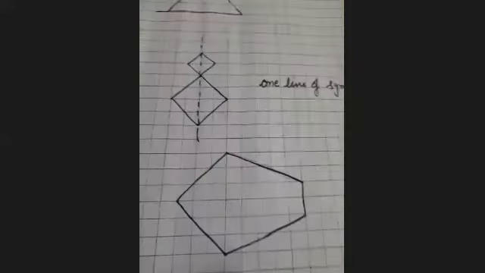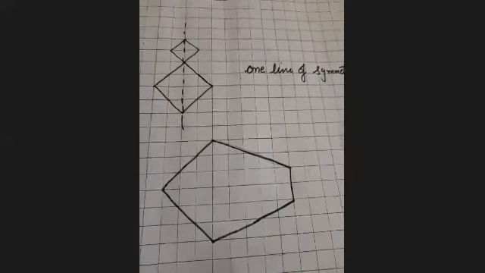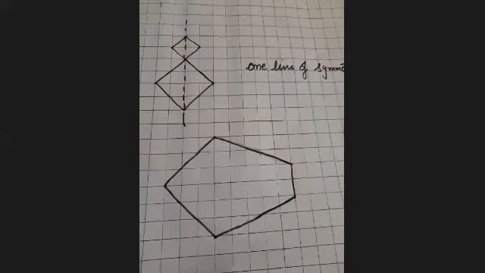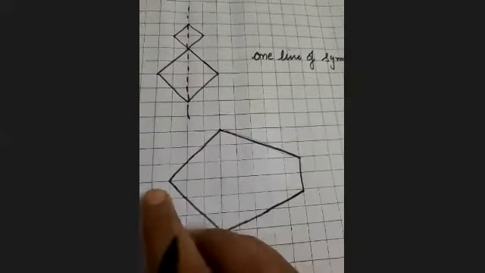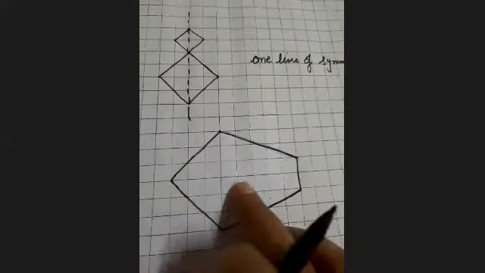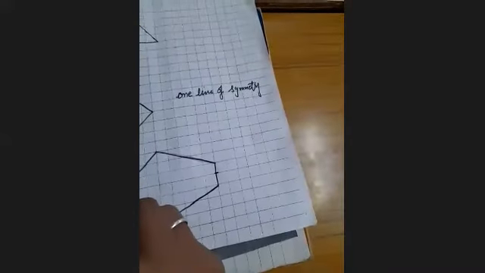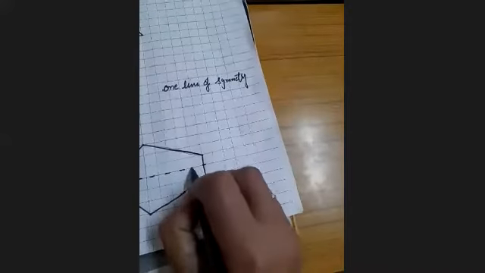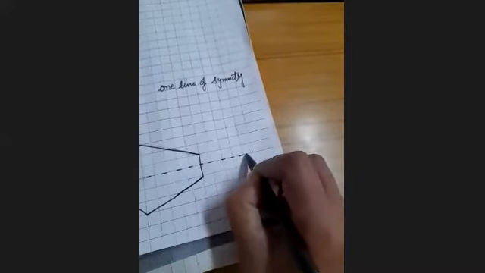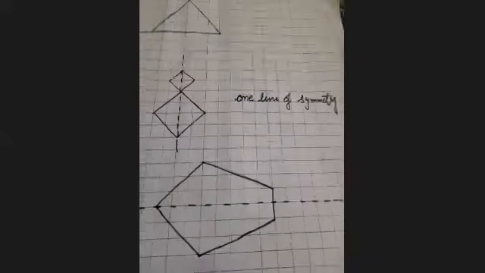Next is fifth figure. Now, students, divide this figure into 2 equal parts. Now, divide it horizontally at middle, this point, and now draw the line of symmetry. So again, we have 1 line of symmetry.